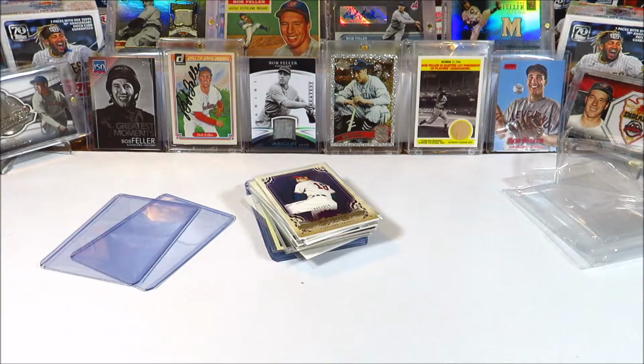So maybe this inspired you guys. I would love to hear how you collect your baseball cards, how your personal collection works, how you organize it. I think that would be super interesting to hear from you.